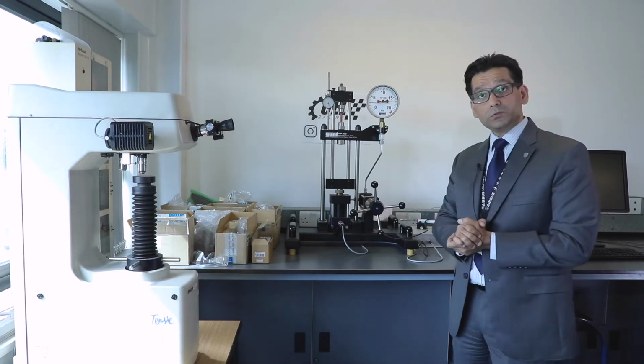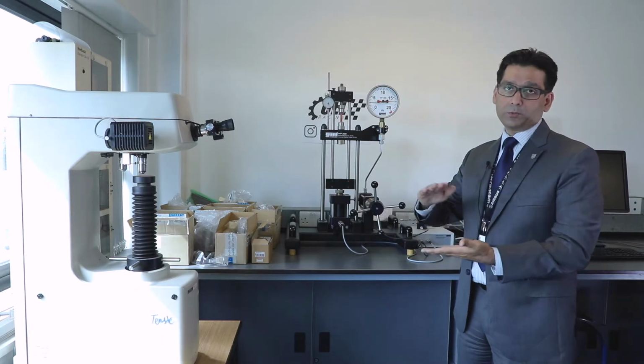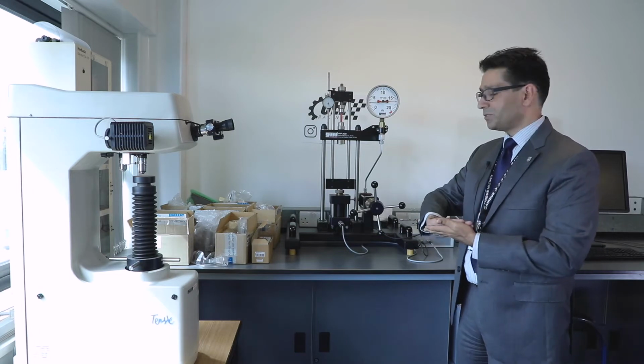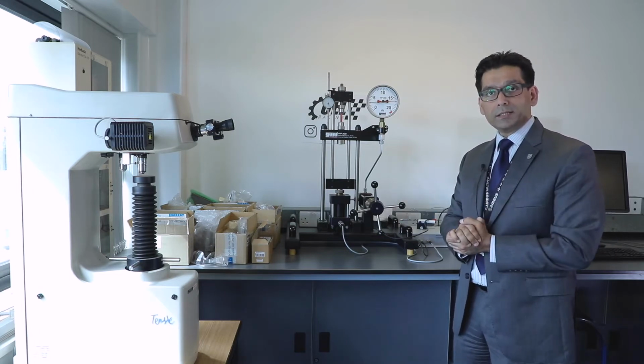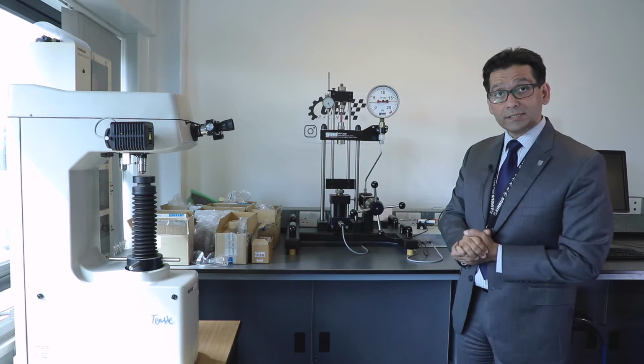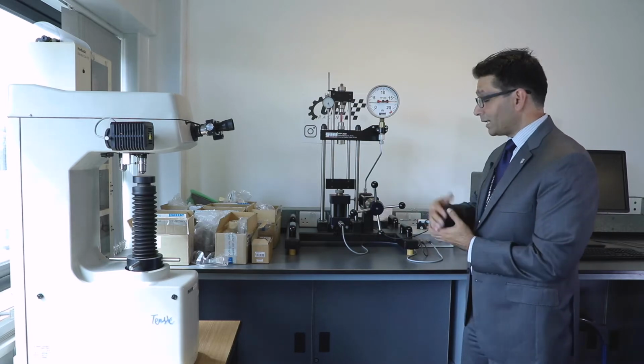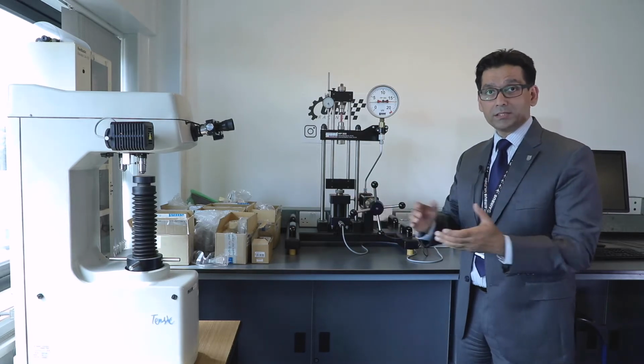They can also do the adhesion analysis. So let's suppose if they stick 2 layers of strips and they want to understand the strength of the bonding, that's what they can also analyze. As the name suggests, it's a universal material testing.